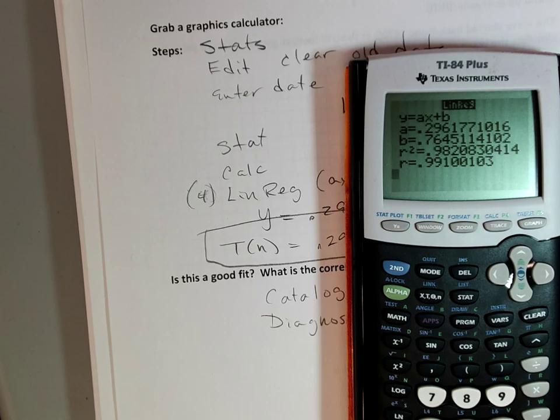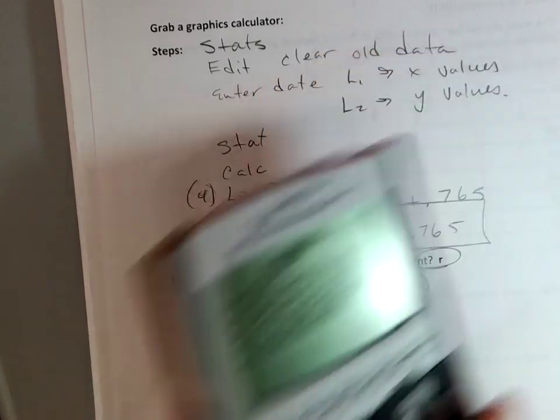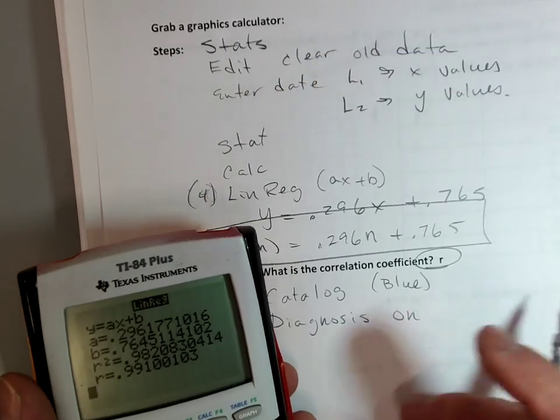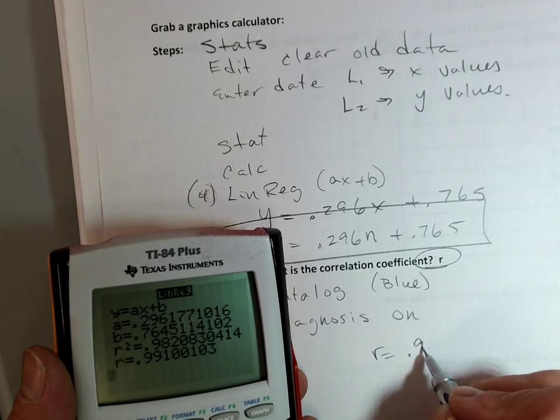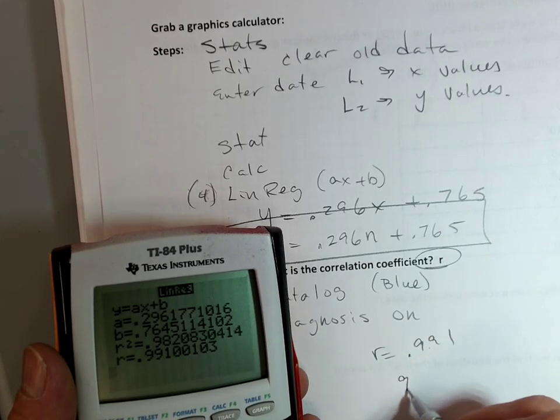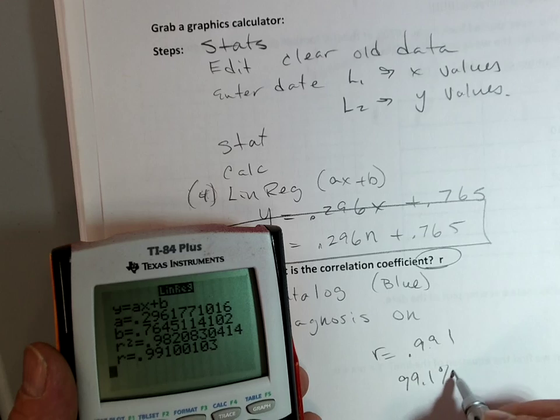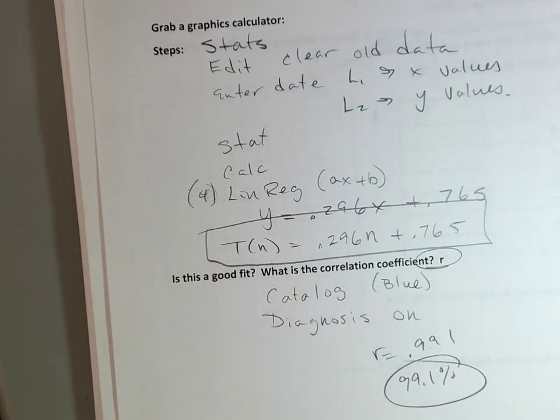Yes, Daisy. What about the R squared? So R squared, we don't need the R squared. We just need the R. Great question. So my R is about a 0.991. That means about 99.1% accuracy. I like that. That's a good correlation coefficient, all right?